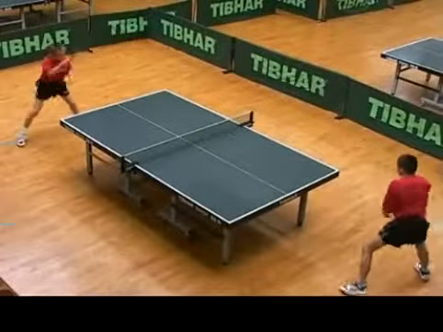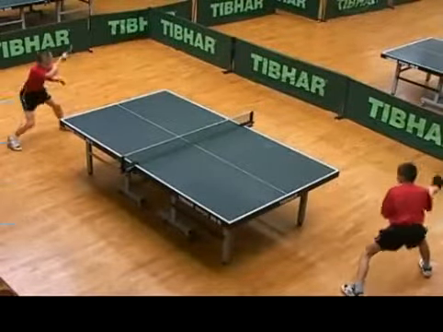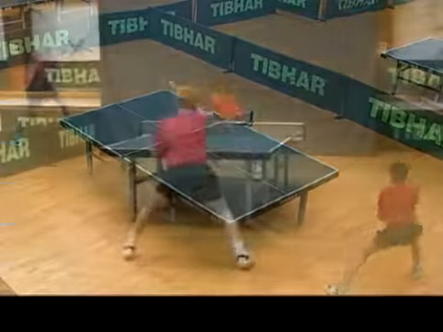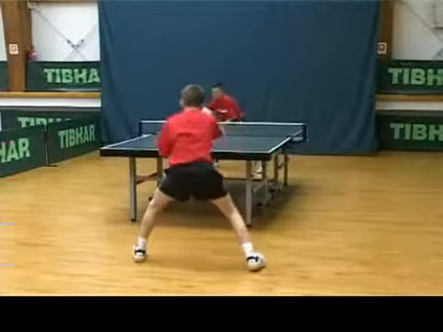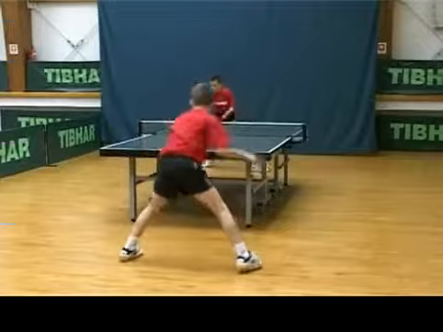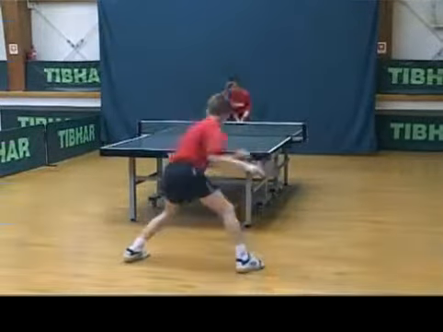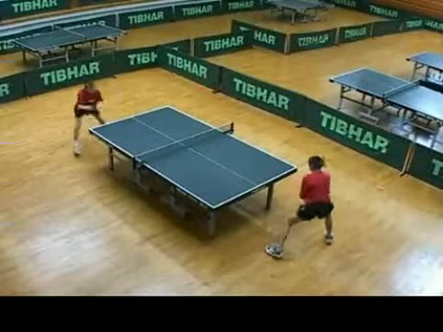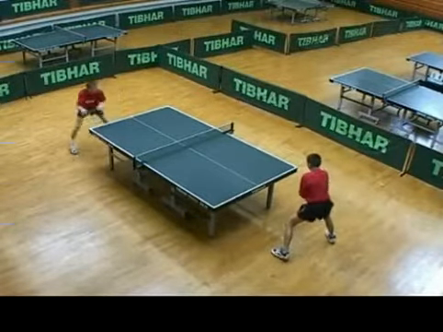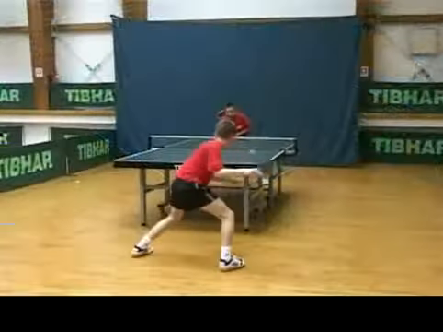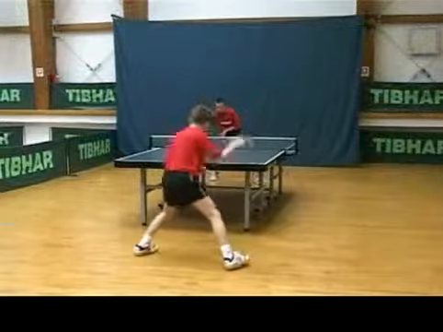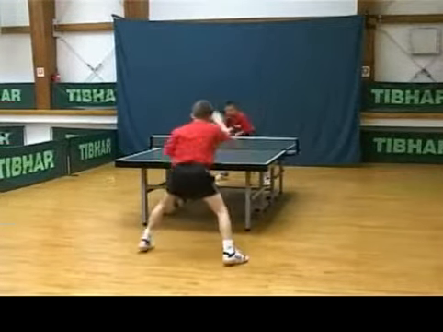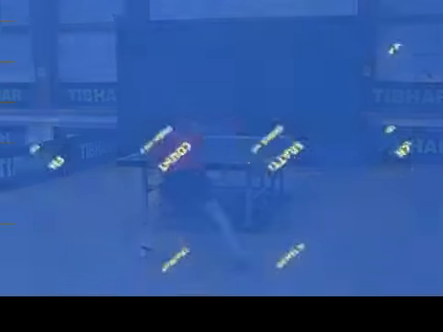Basic schematic exercises are exercises in which one stroke or combination of two strokes are performed according to given scheme. Footwork is not emphasized in these exercises, but it is necessary for a player always to take the optimal position to the ball and not to play by standing at one place, only stretching the hand with the racket.